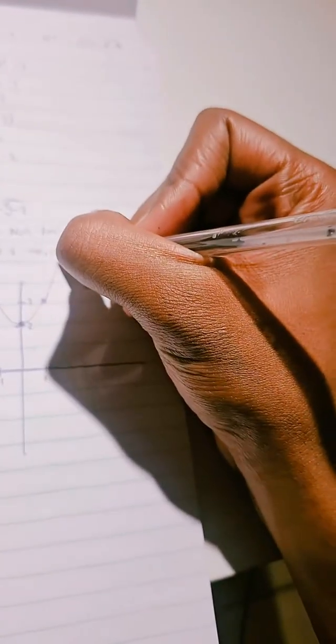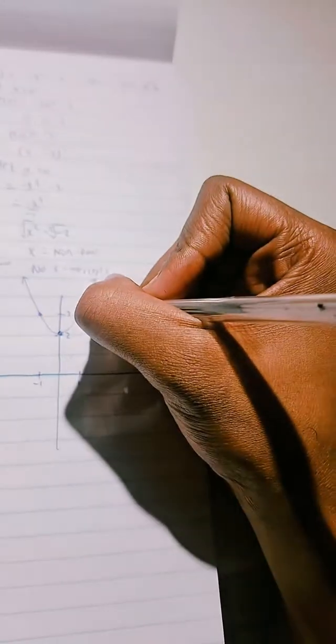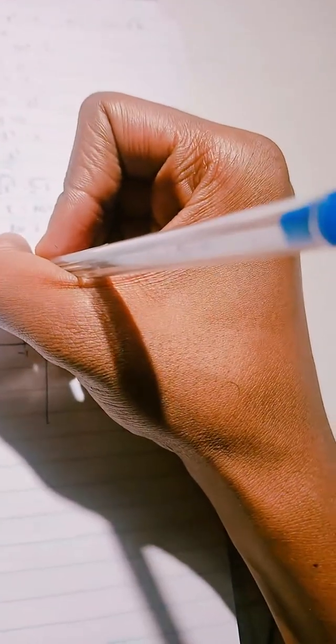So what you find is that you can use these points to just show where the function sort of is. Then you can extend, and you have (1, 3) and (-1, 3).